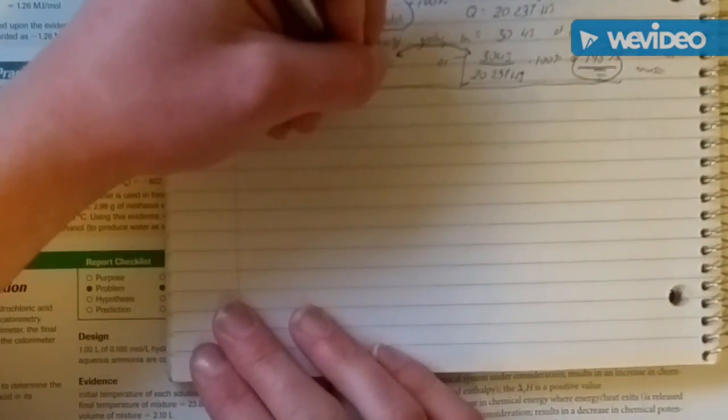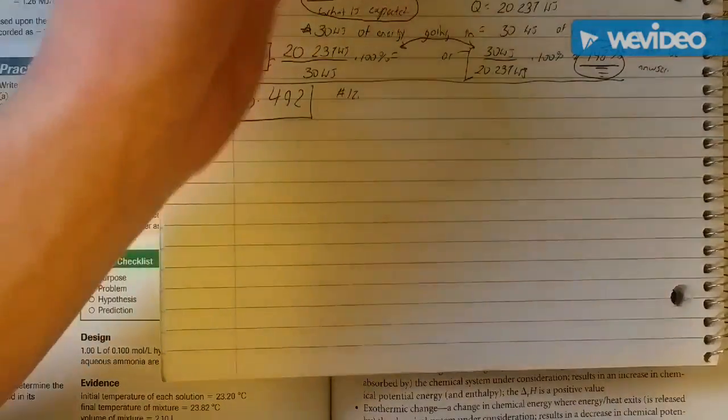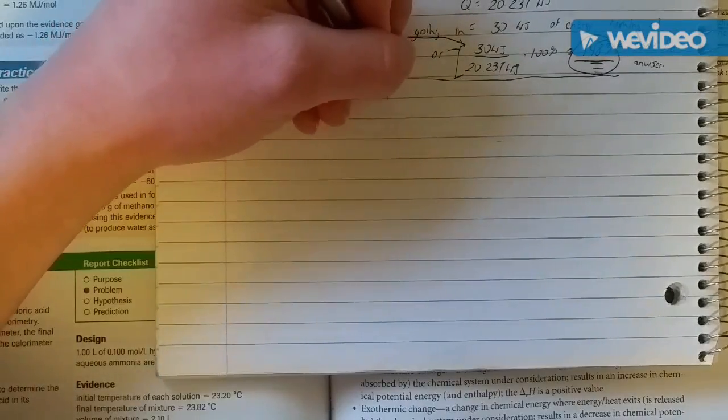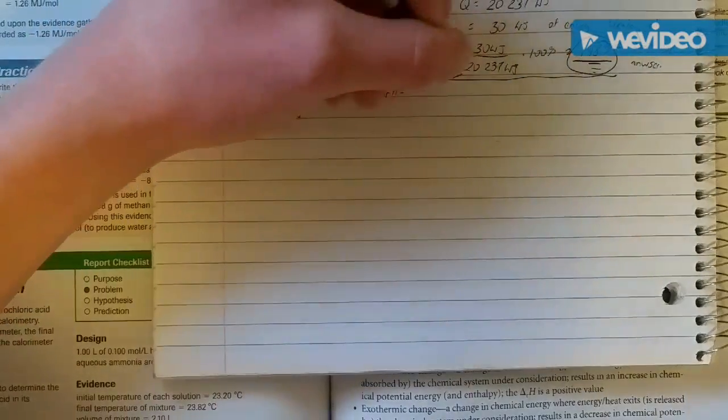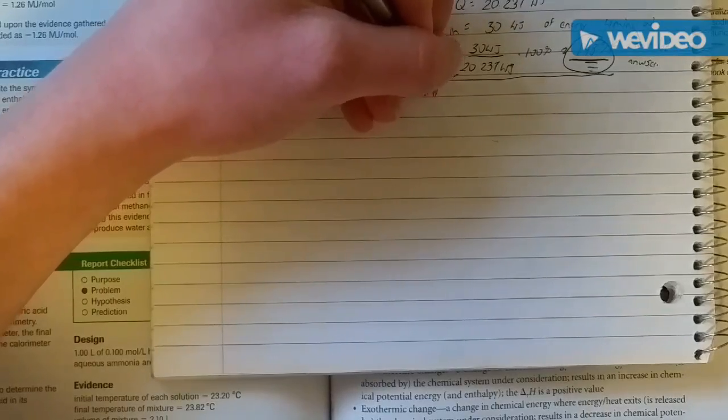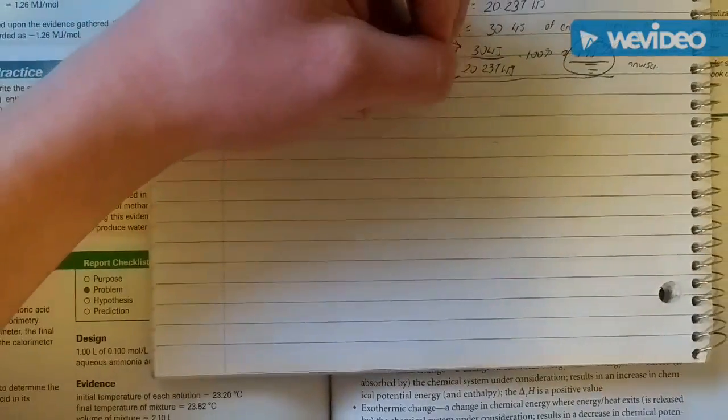If we turn to page 492 and look at question 12, we're going to look at a molar enthalpy change reaction. So the formula for molar enthalpy, or calculating it, is delta RH is equal to moles times the molar enthalpy of whatever we're calculating.